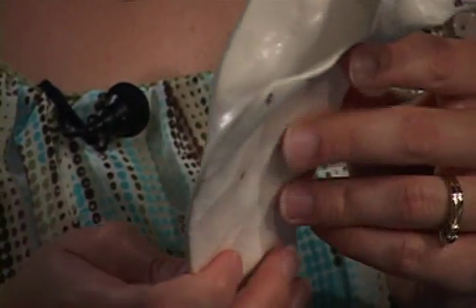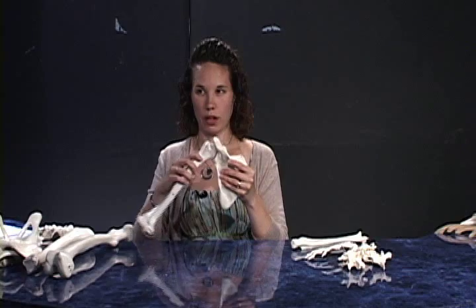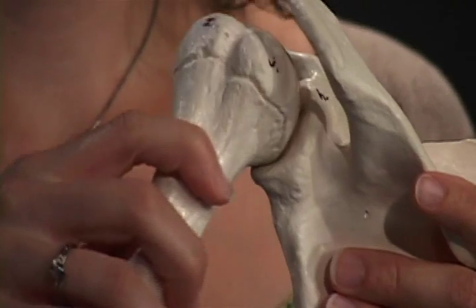Then you have that glenoid fossa or cavity there, that's where the head of your humerus is going to articulate. So that allows for that arm movement there.